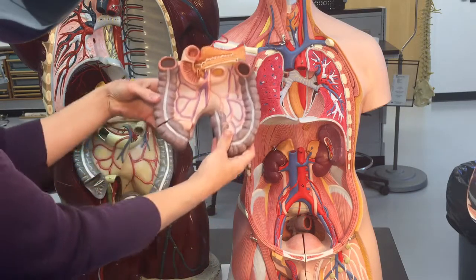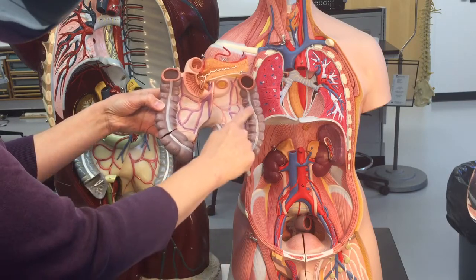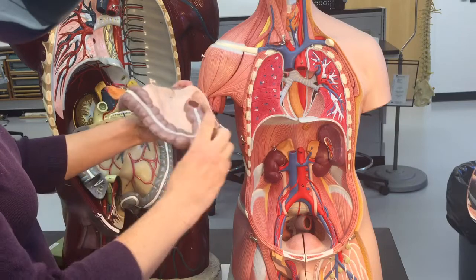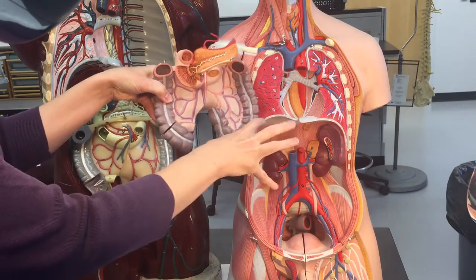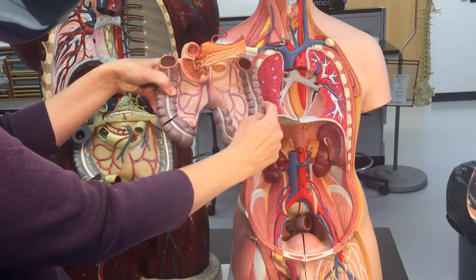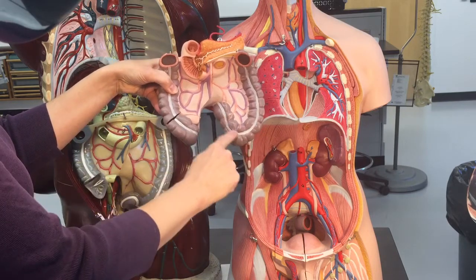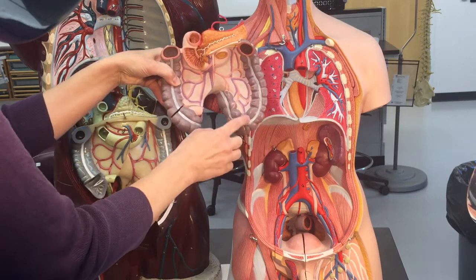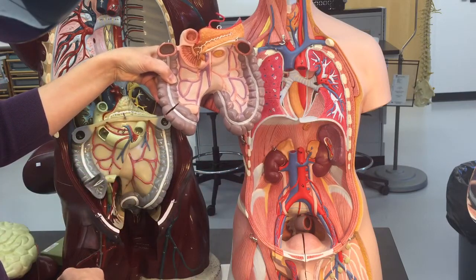A couple of other features about the large intestine. One is that we have this band of smooth muscle. There's actually 3 of them. You can see another one here that run longitudinally, and they kind of scrunch it up into little bunchy parts. And those little bunched parts are called haustra. This band of muscle is called the taenia coli. So taenia coli bunches the large intestine up into haustra.